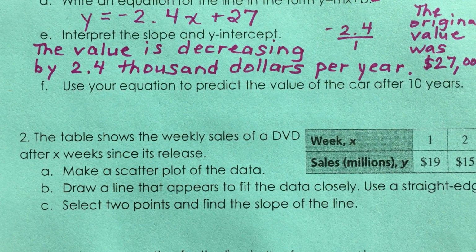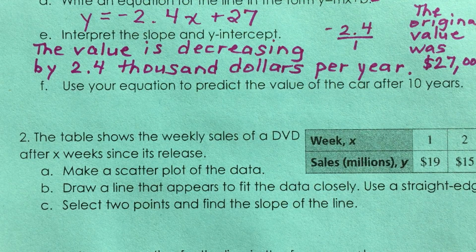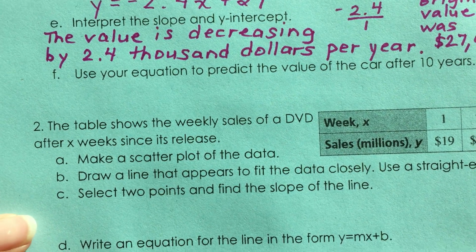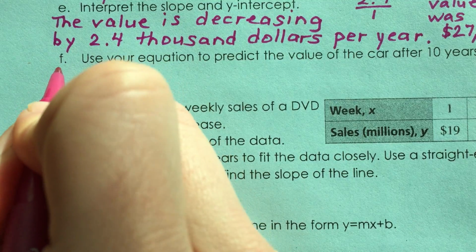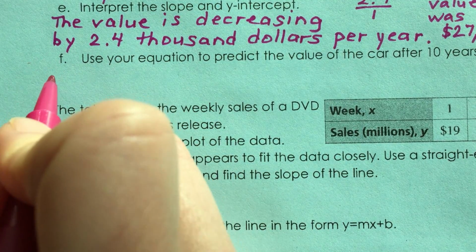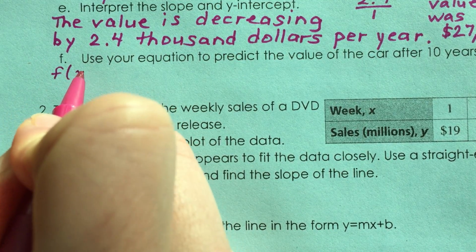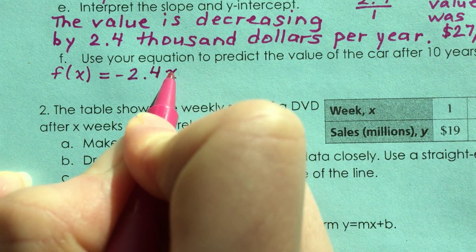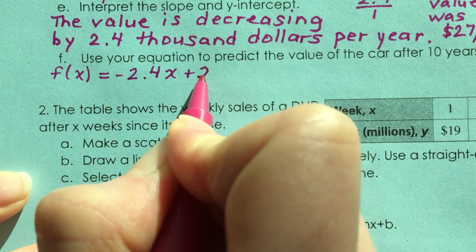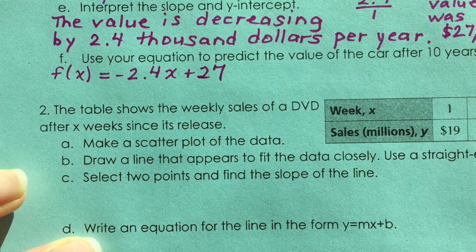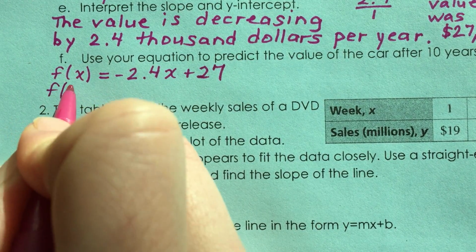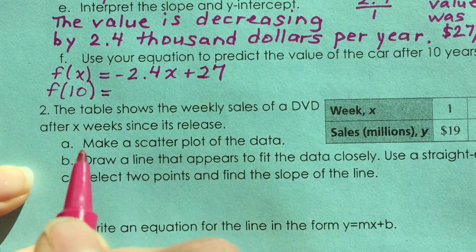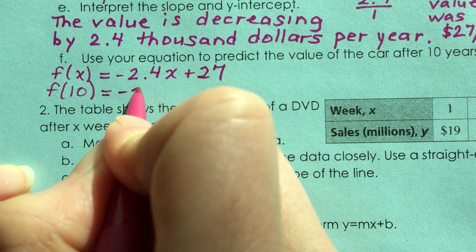Use your equation to predict the value of the car after 10 years. I think I'll use some function notation on this one. So our function was y equals, but we're going to call it f of x equals negative 2.4x plus 27. Now we're going to find that function at 10. That means we're plugging in 10 for x.